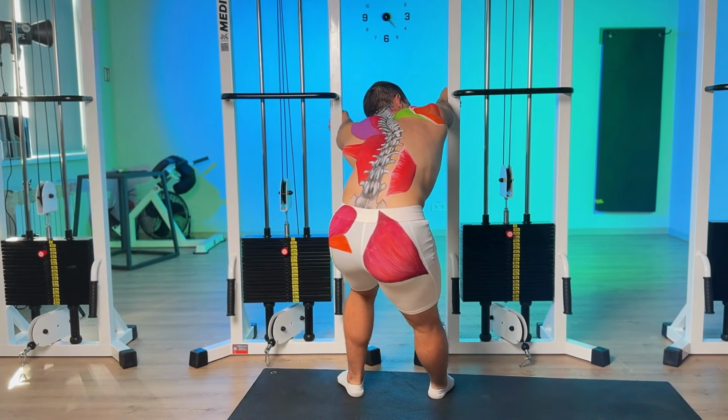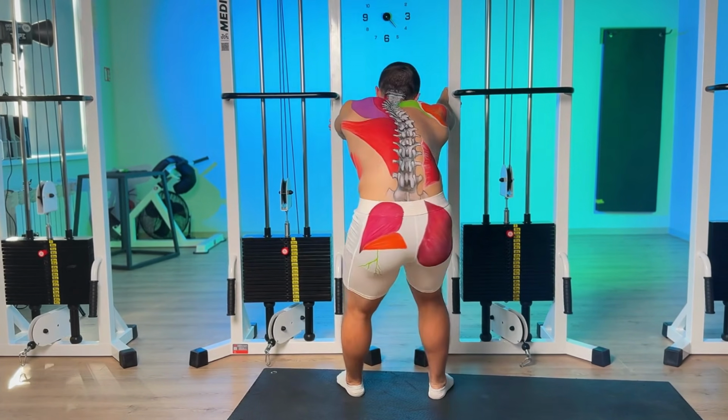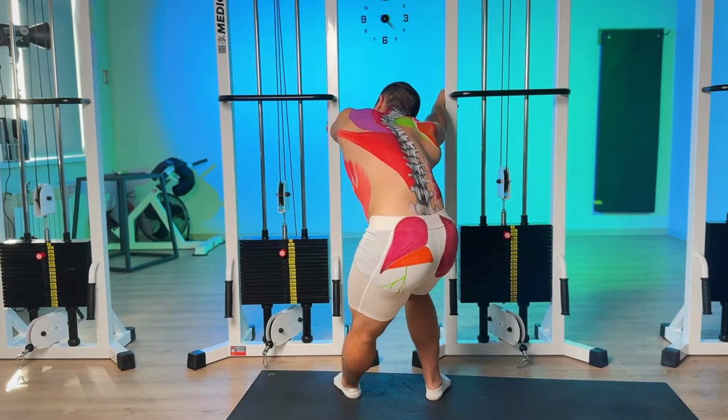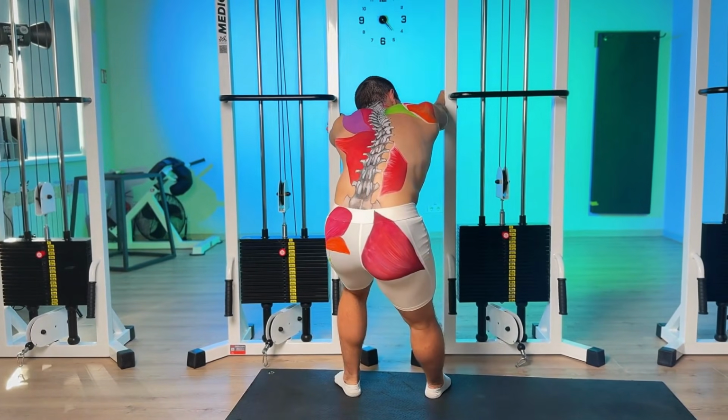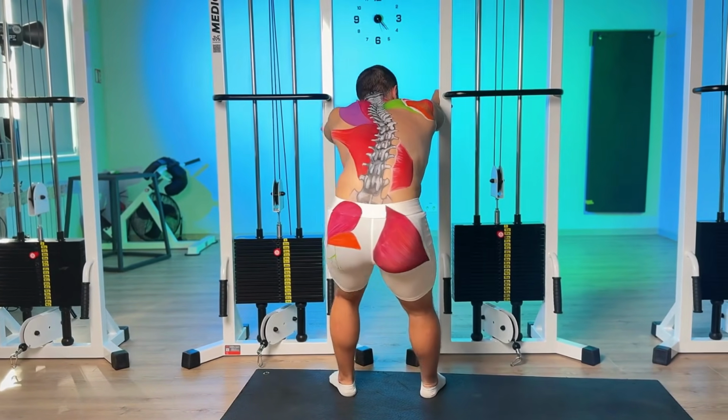When we turn to the left, the leg bends accordingly. When turning to the right, the leg bends accordingly. 15 repetitions on each side.